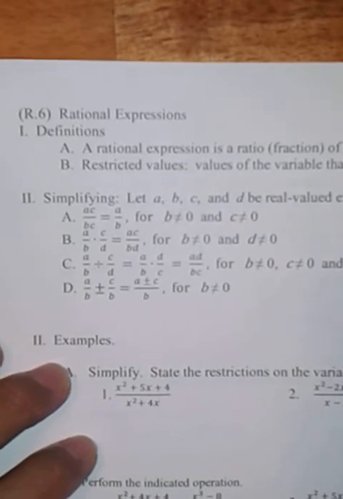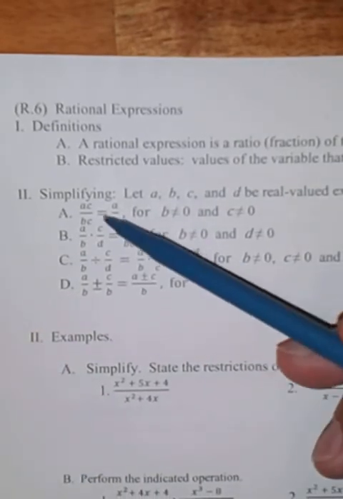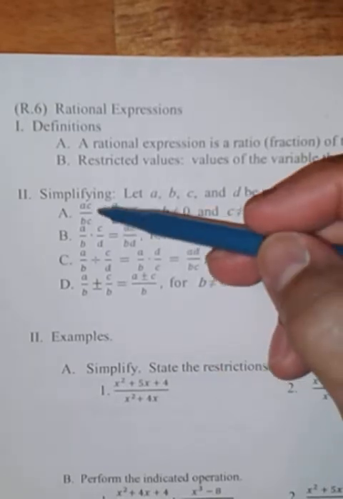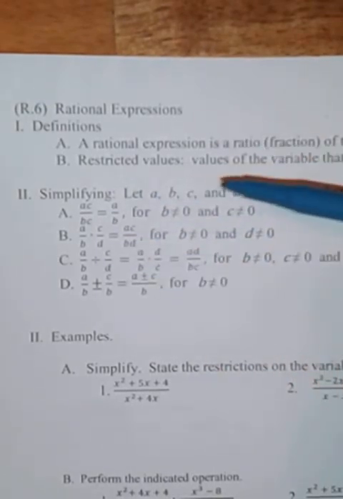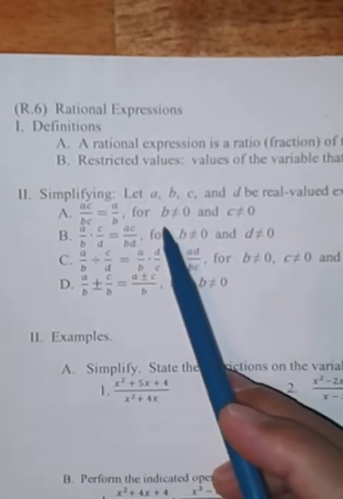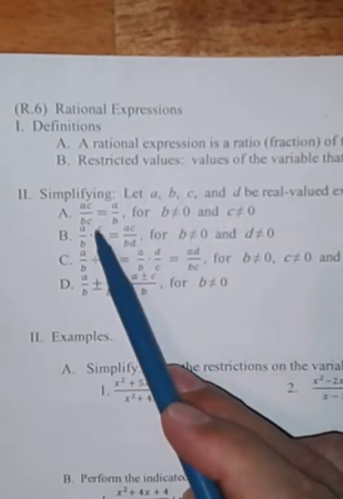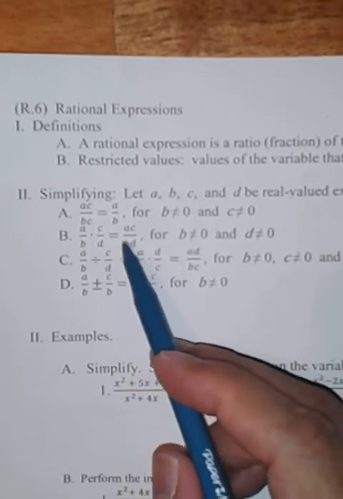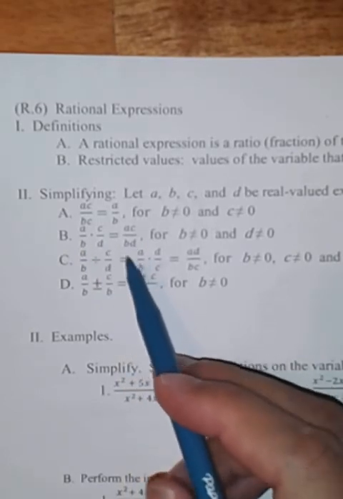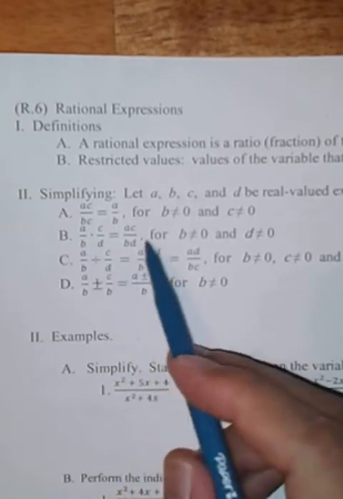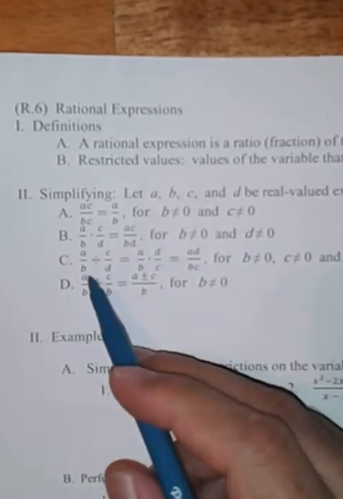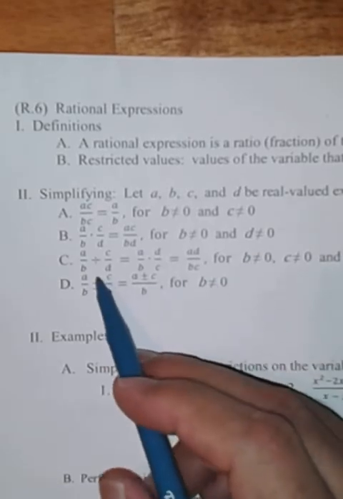All right. Simplifying, so we have let a, b, and c and d be real valued expressions, then ac over bc is equal to a over b. That means that we have a factor on top and on bottom that's the same factor, we can cancel it. And of course, it really turns into just a 1. B cannot be 0 and c cannot be 0 because they're in the denominator. A over b times c over d is ac over bd, and that just tells us that you multiply straight across. And again, the restriction b cannot be 0 and d cannot be 0. That means the denominators cannot be 0.